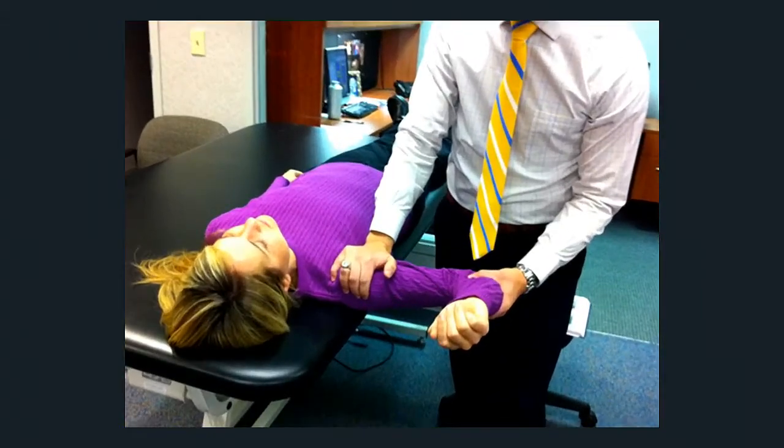Apprehension relocation test, same position, only this time in supine. Arm abducted 90 degrees. Take the patient into external rotation without your hand over the glenohumeral joint, and if they experience pain, you place your hand on their anterior shoulder with a posterior force, and if the pain resolves, it's a positive test.